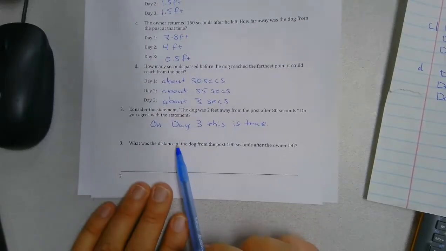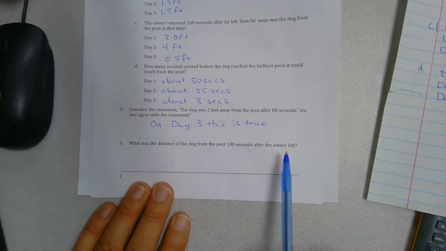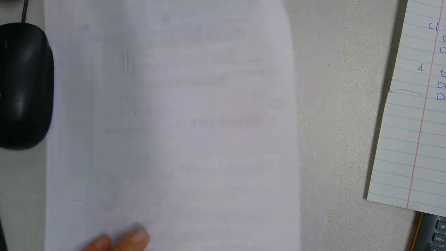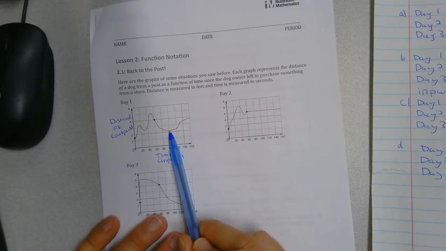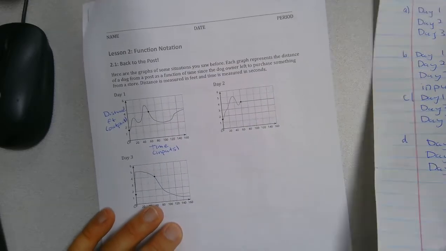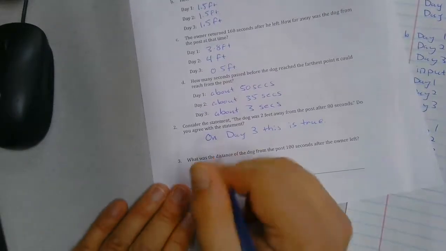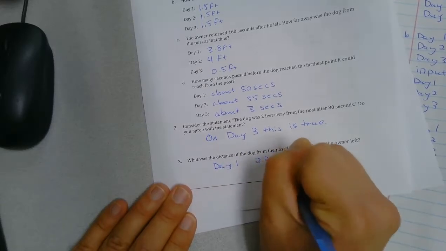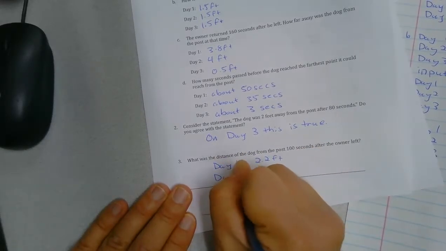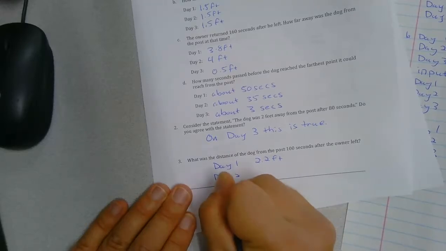So now, what was the distance of the dog from the post 100 seconds after the owner left? Well, that kind of depends. So 100 seconds for each day. We could say day one, it looks to be about, I don't know, 2.2 feet. So what I'm going to do is just kind of write day one, 2.2 feet, and then we're going to look at day two and day three.